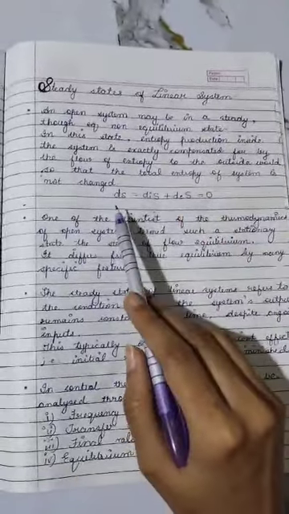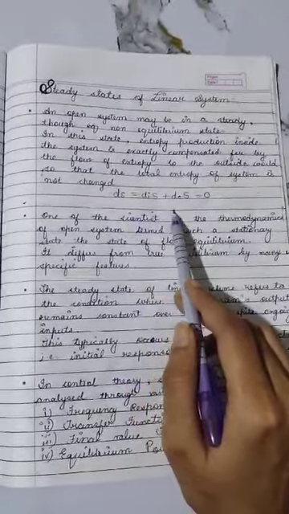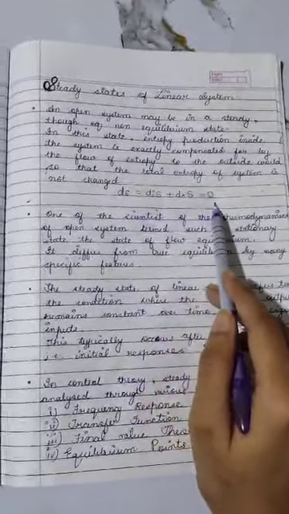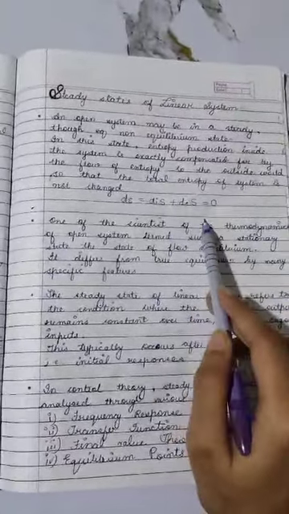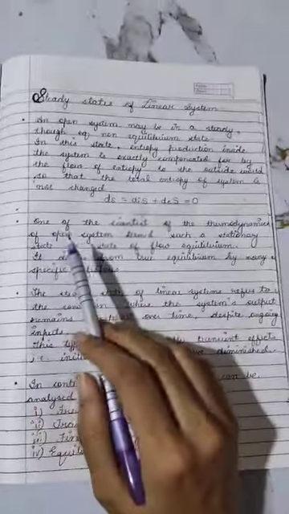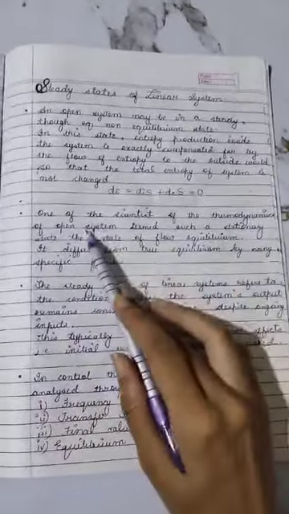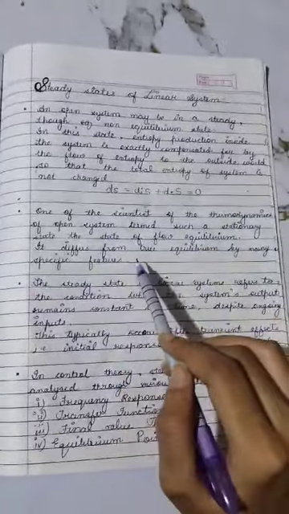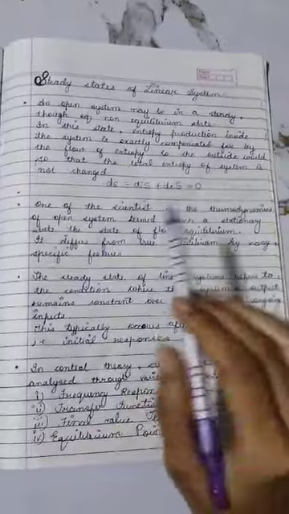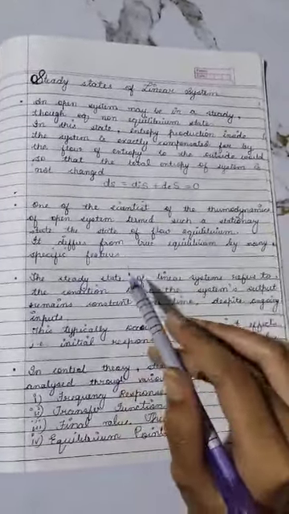We can also represent it by an equation: dS = diS + deS = 0 for the system. Why? Because the system is not changed. One of the scientists of the thermodynamics of open systems termed such a stationary state the state of flow equilibrium. It differs from true equilibrium by many specific features.